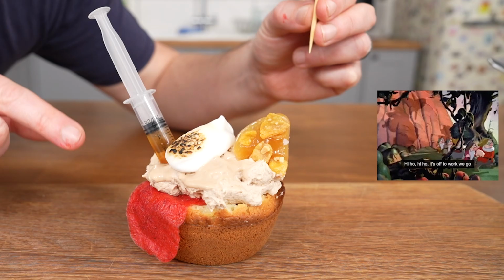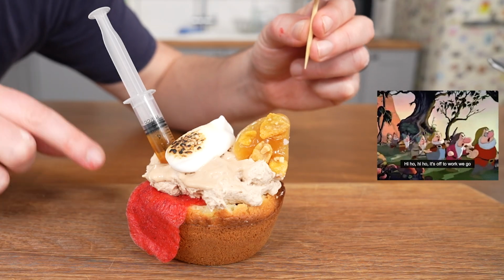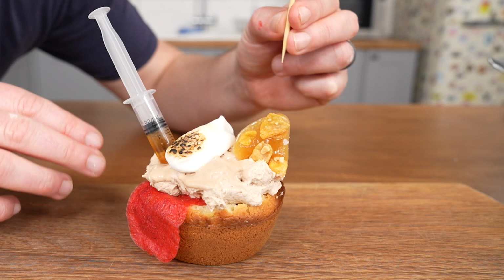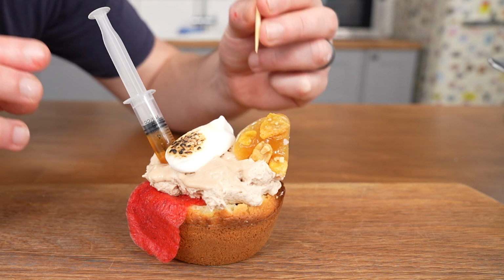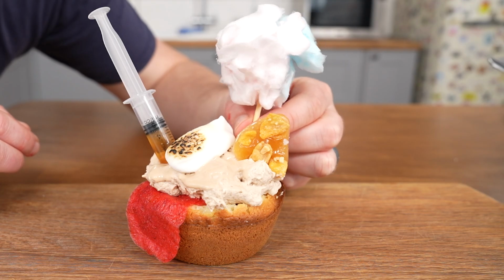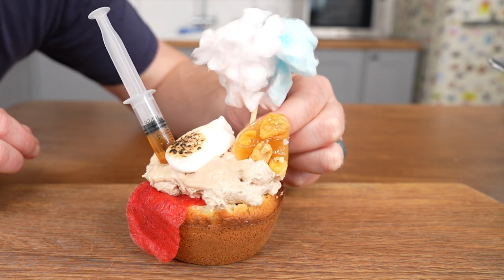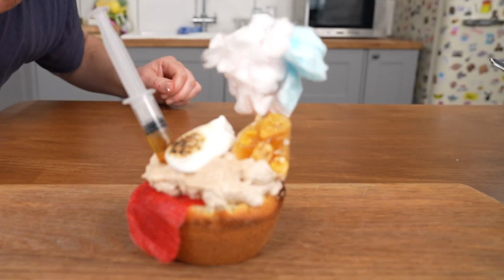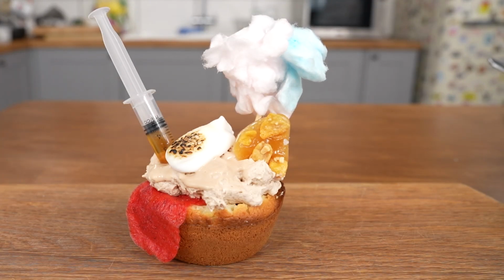So we've got fluffy, chunky, sticky, slimy, chewy, creamy, crunchy, foamy, extra slimy, sticky from the maple syrup injection, and a final cloud of fluffy, furry candy floss. Oh my word. Check that out, that is blooming awesome.